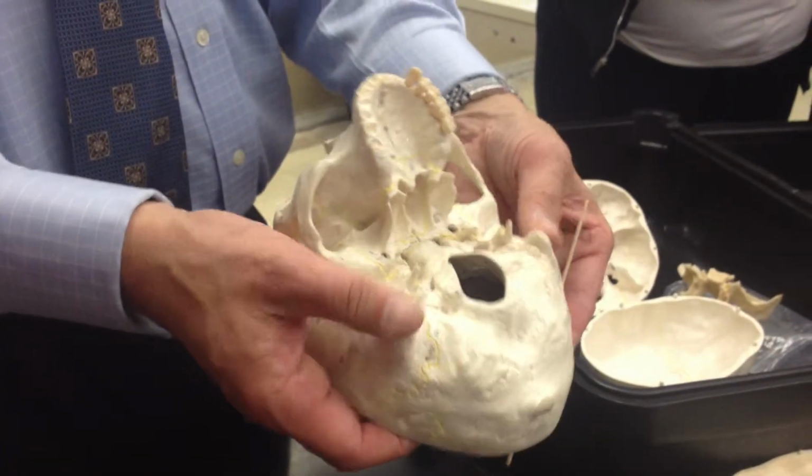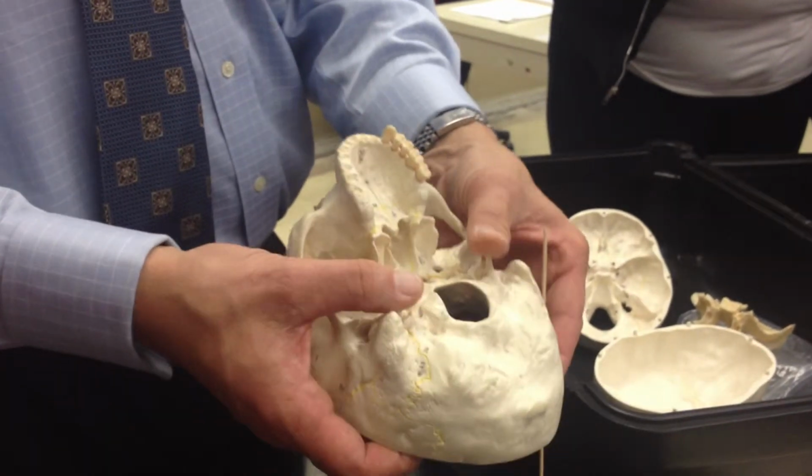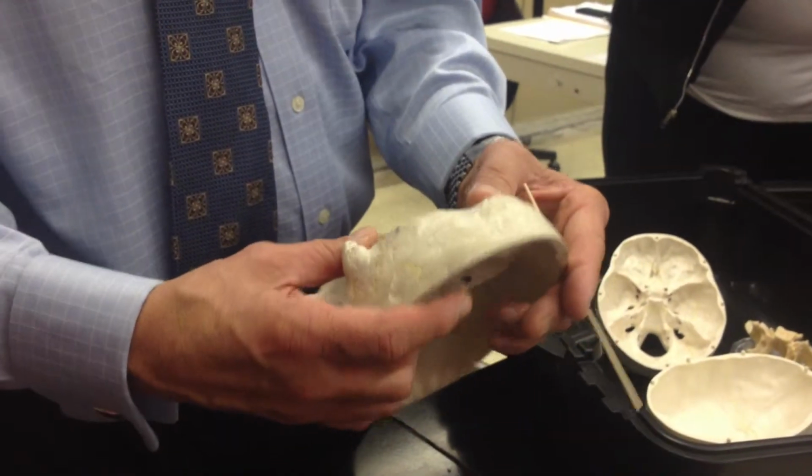Right? What are these called? Mastoid process. What are these called? Styloid process. Okay. Alright?